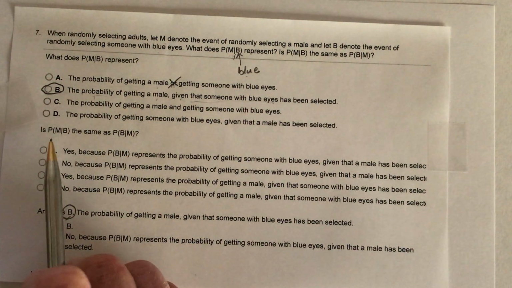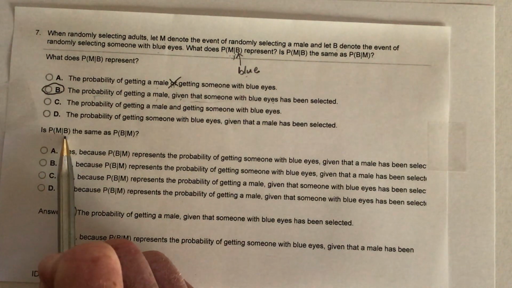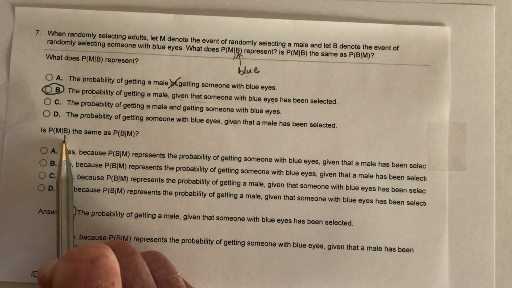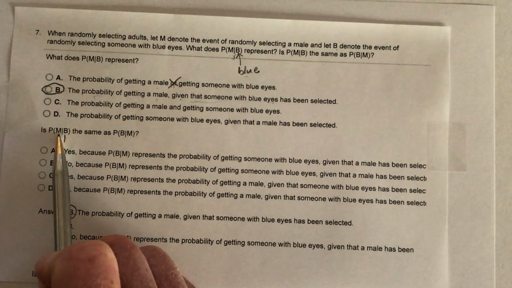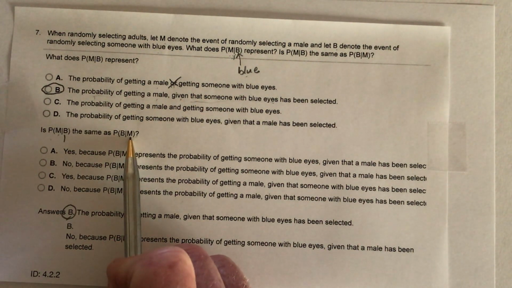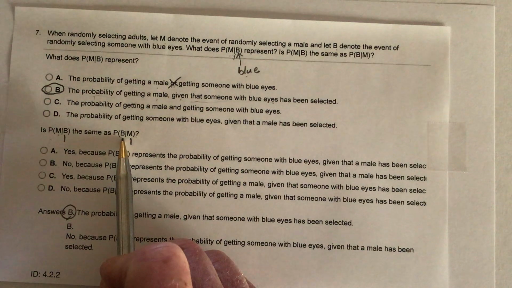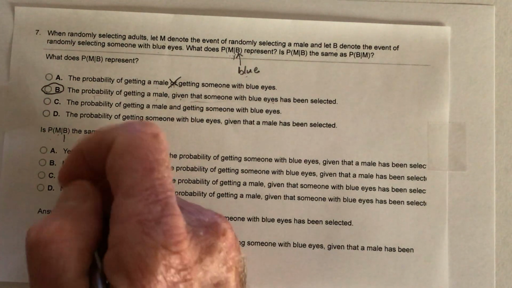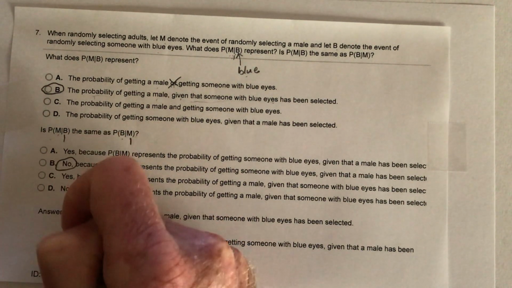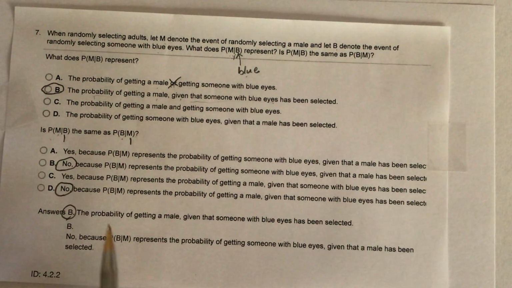Are these the same? No, they're not the same because this is saying given you know that they have blue eyes, then what's the probability they're male? Then this is saying given you know that it's a male, now that you know that it's a male, what's the chances they have blue eyes? So I know that they're not the same, so it's going to be one of those two.